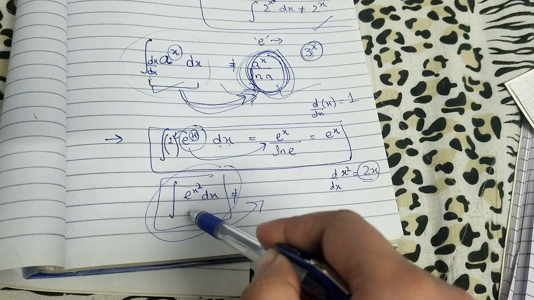We can simply multiply 2x and also divide 2x inside the integral, such that the derivative of the power comes beside the exponential function. But even if we use the integration by parts formula, this integral doesn't reduce to a simpler form. It is an increasing or unsolvable integral. That is why we cannot simply do that method.